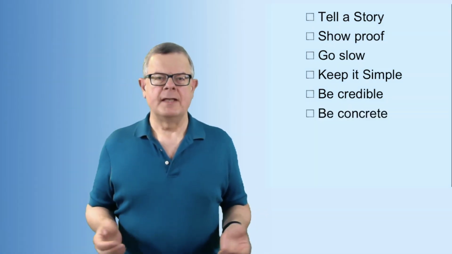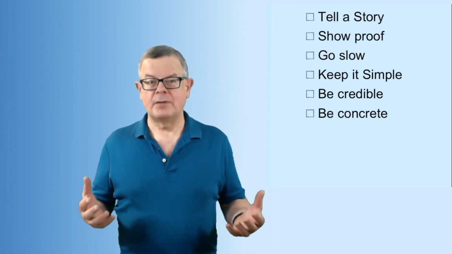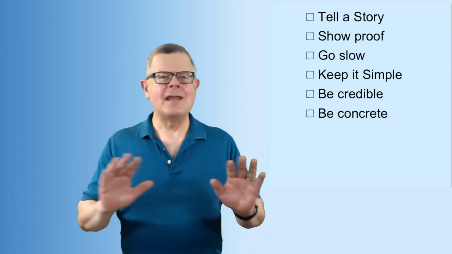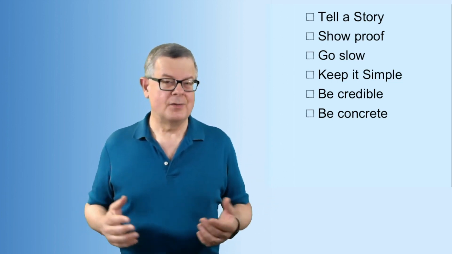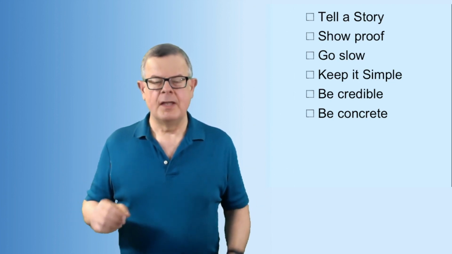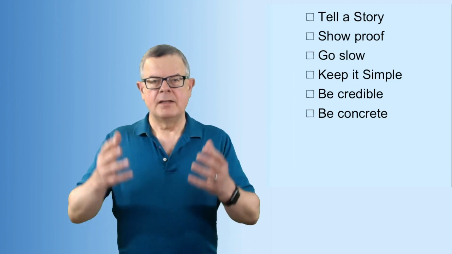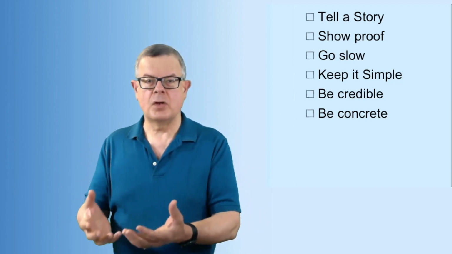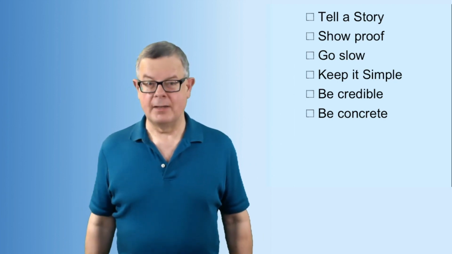Be concrete. Stay away from abstract words like disruptive, out of the box, revolutionary. Those don't tell me anything about what the problem is and what your solution is. They're just filler words. So use concrete words that are easy to understand. Talk very concretely about what the problem is and how you solve that problem. People will be much more likely to understand your story.